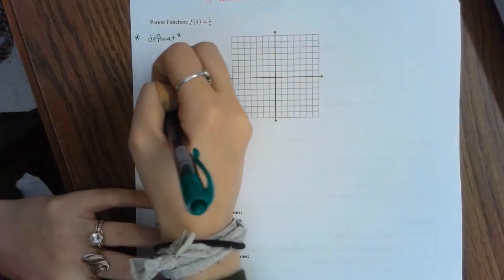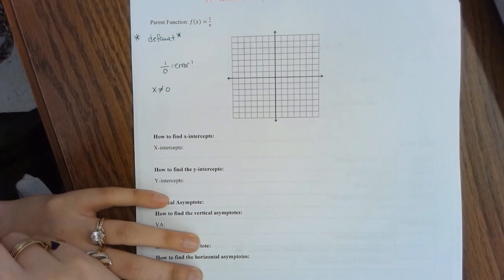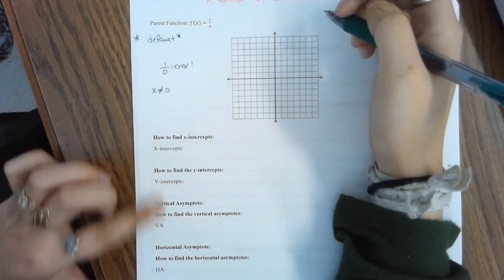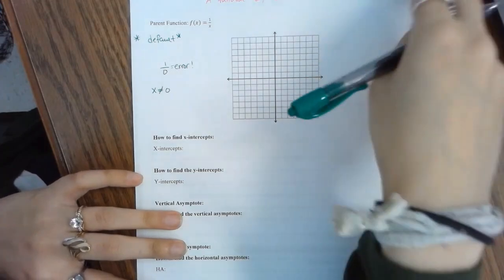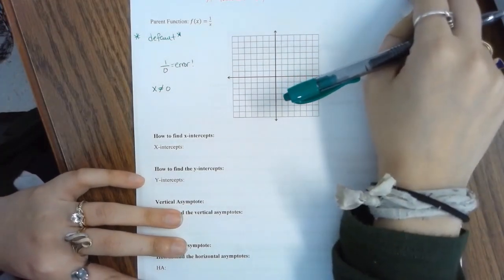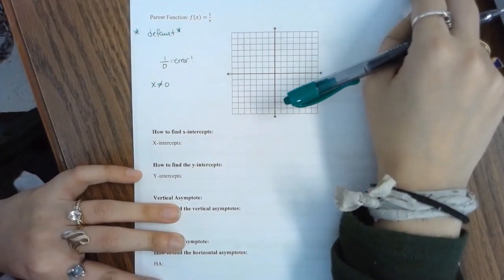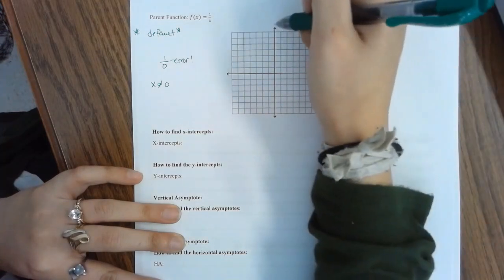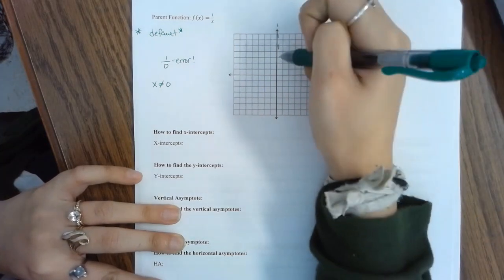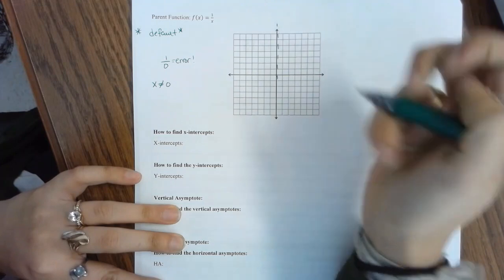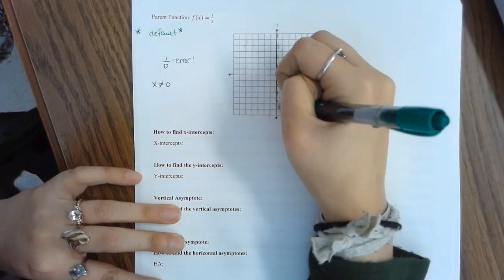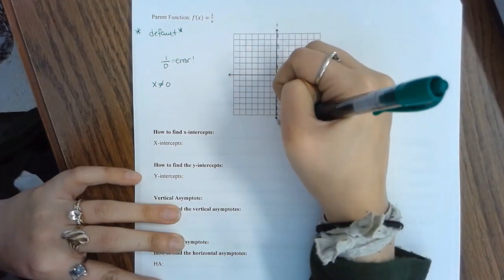So for our parent function, we're going to call this an asymptote, and we'll talk about it further down. But an asymptote is something you can never touch, right? It can never be x equals 0. So when we graph it, we usually put a small dash line just to remind ourselves that we will avoid putting anything on this line. X can never be 0.